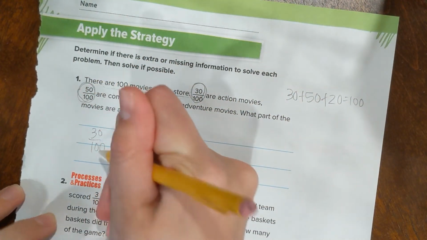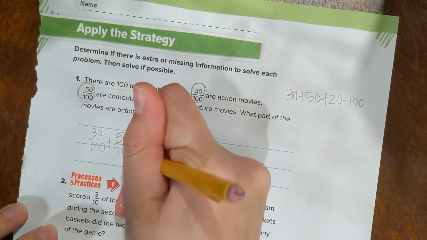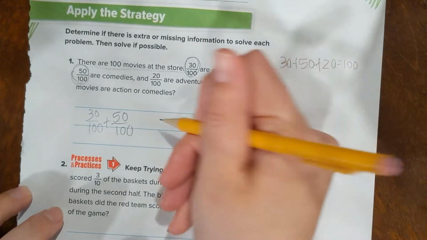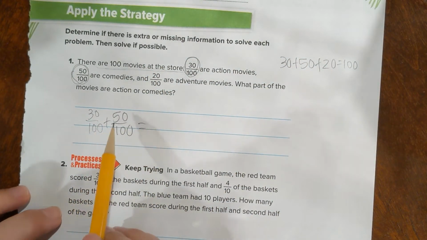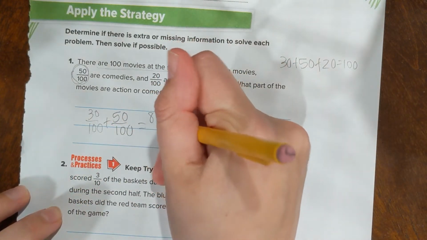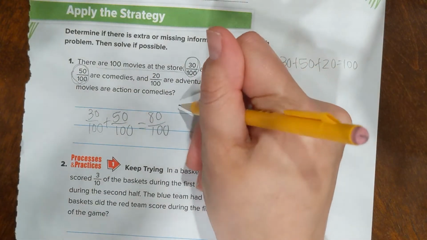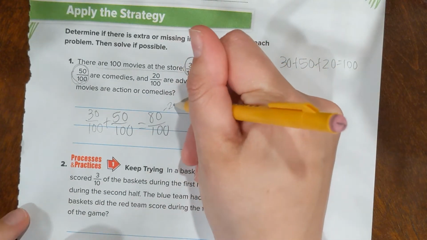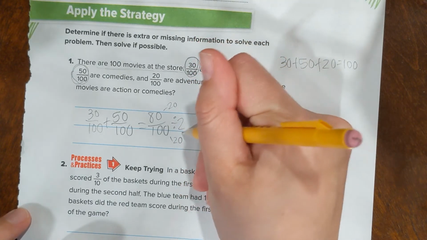30 100ths plus 50 100ths equals... When we're adding up fractions that have like denominators, we add straight across the top. 30 plus 50 is 80 100ths. And I'm going to say simplest form. These both have 20 as a factor. So I'm going to divide by 20.